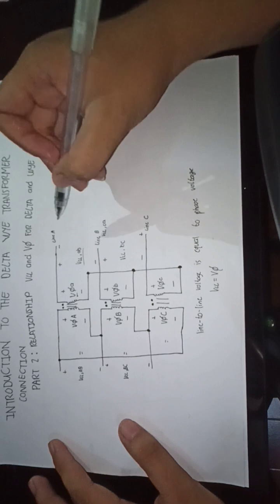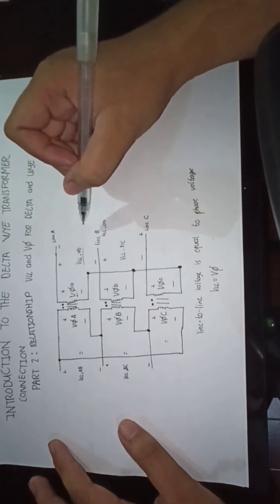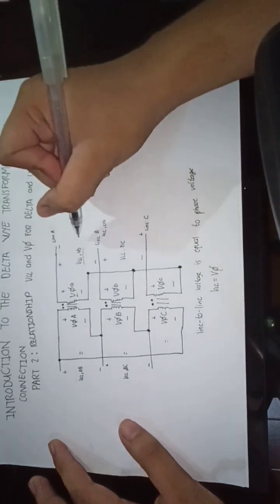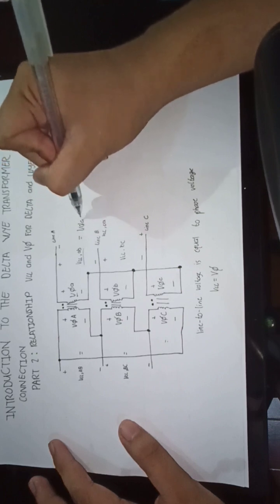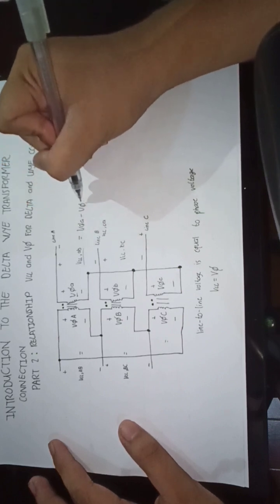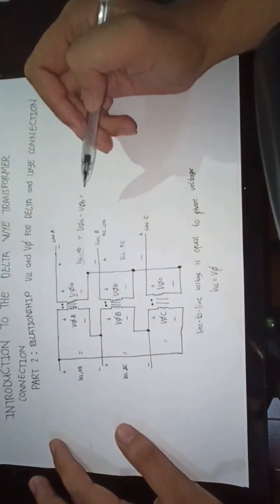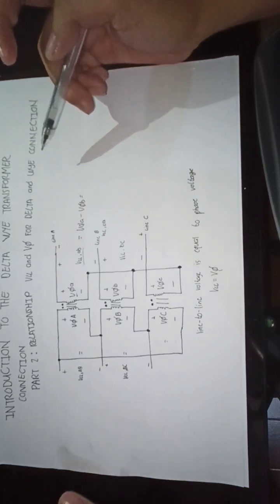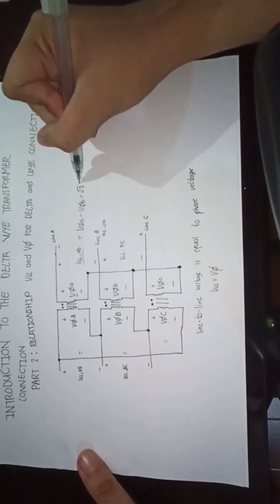So the line-to-line voltage measured across line A and line B is equal to phase A voltage minus phase B voltage. So for a Y-connected transformer, if we look at the magnitude alone, we should expect the line-to-line voltage to equal the square root of 3 times the phase voltage.